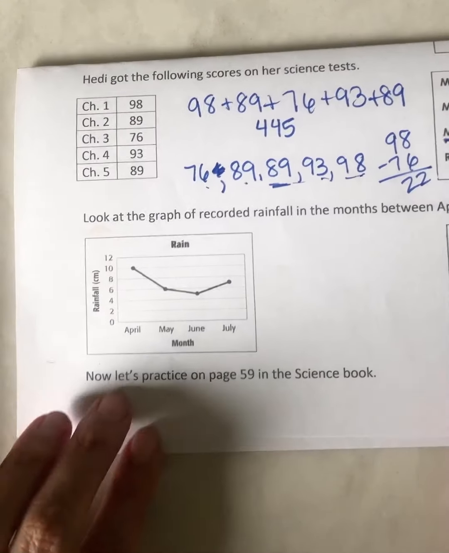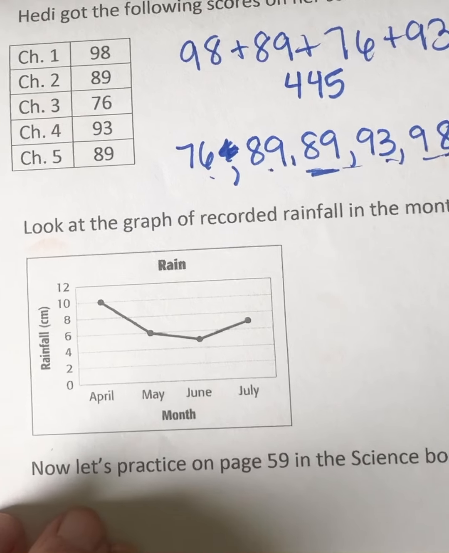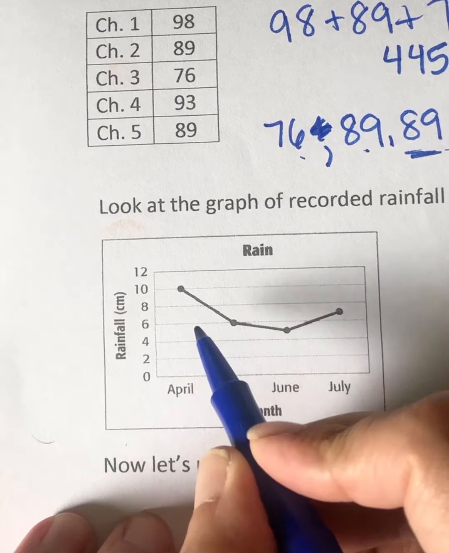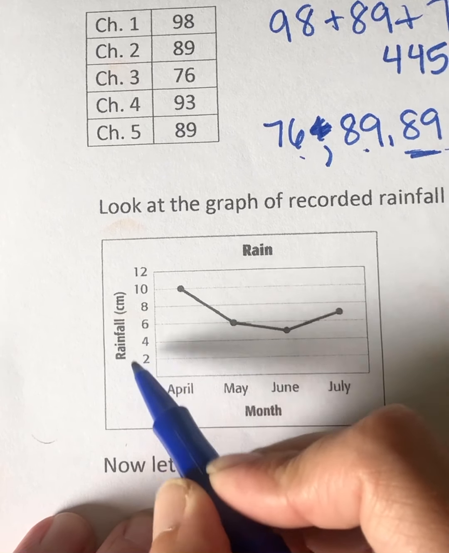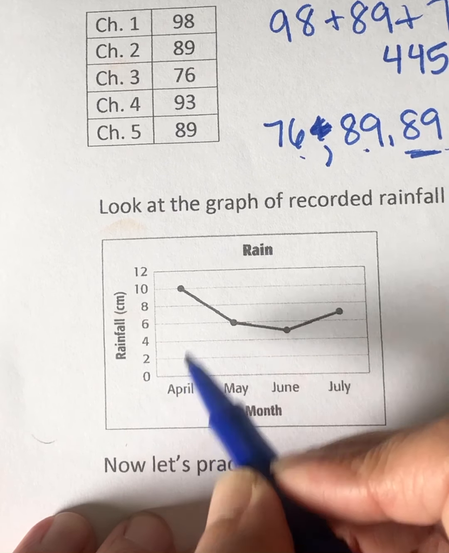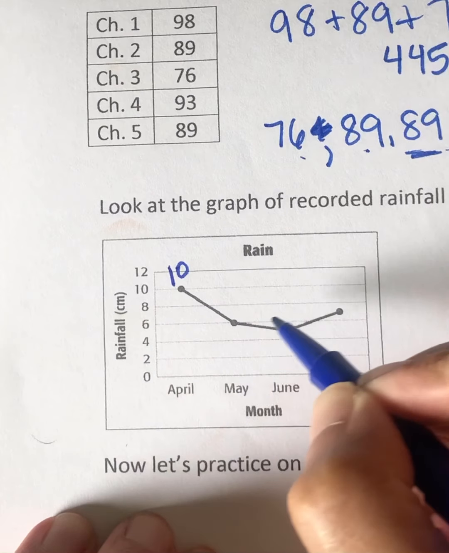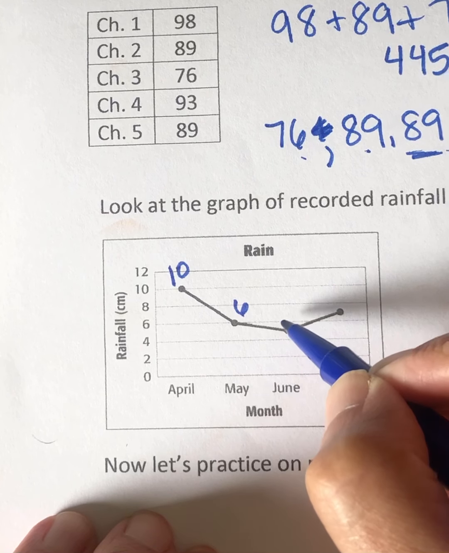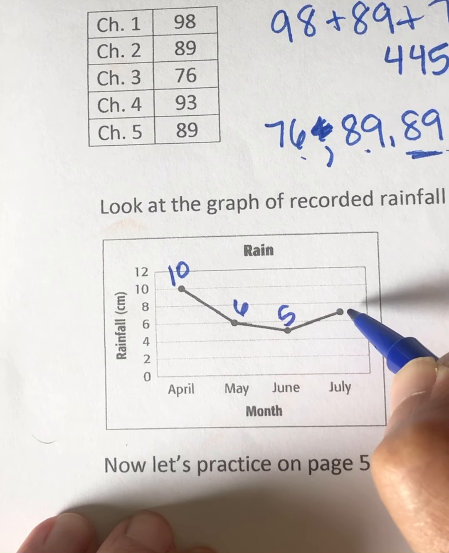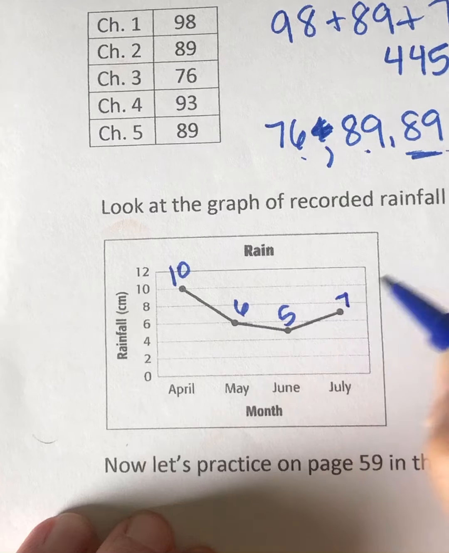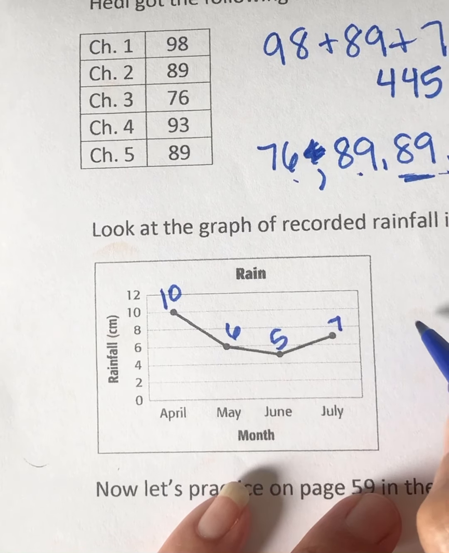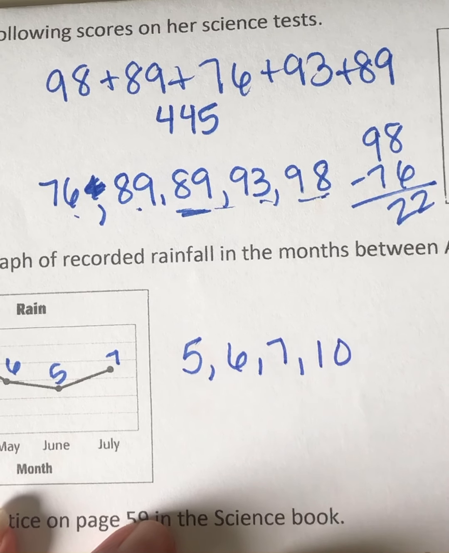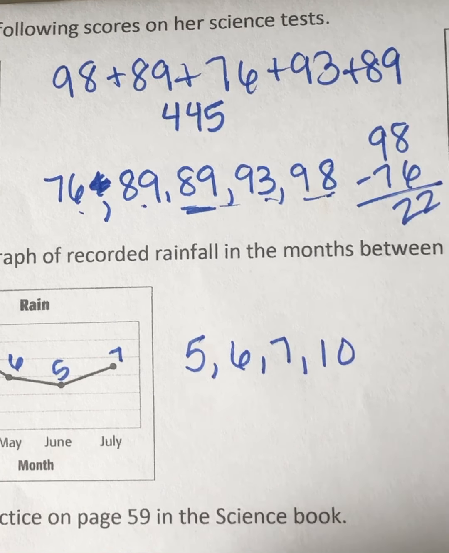All right, now sometimes you might have to do one with a graph like this. So what you're going to do is write down what the centimeters of rainfall are that you can read from the chart. So this one would be 10, this one would be 6, this is in the middle of 4 and 6, so it's 5, and this is in the middle of 6 and 8, so it's 7. So I'm going to go ahead and put them in order from least to greatest. 5, 6, 7, and 10. So now I am ready to do whatever I need to do with it.